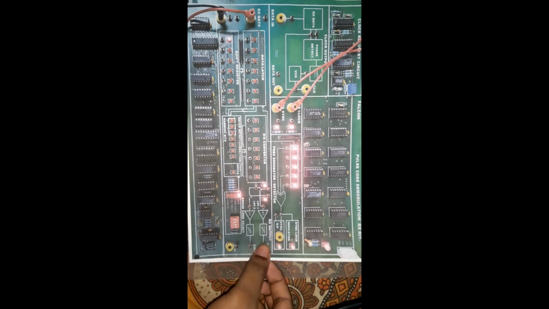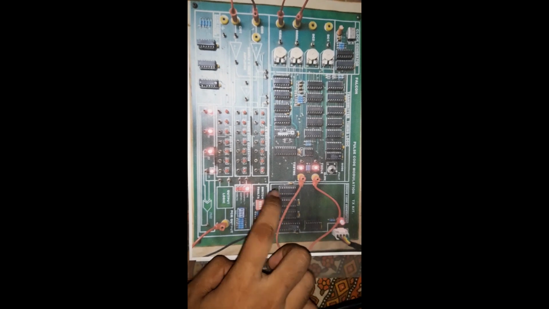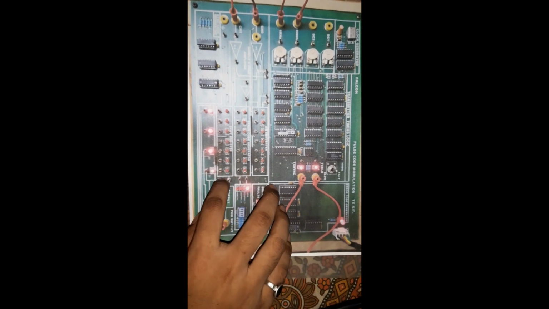Now I will show you how to measure the PCM codes from the transmitter, and up to how much you have to take the code, and how you have to write the code.